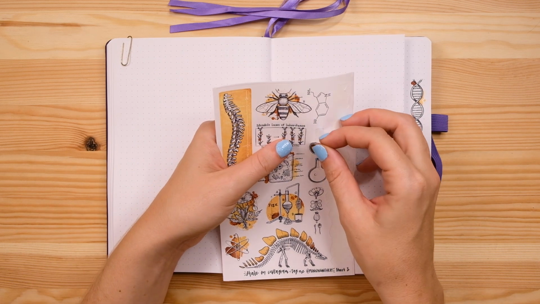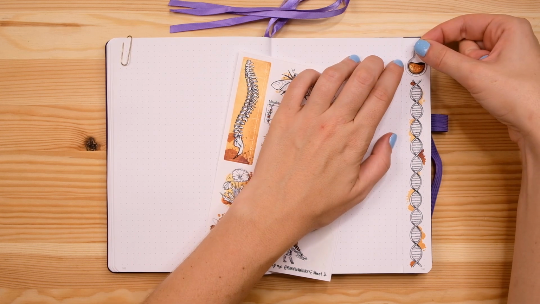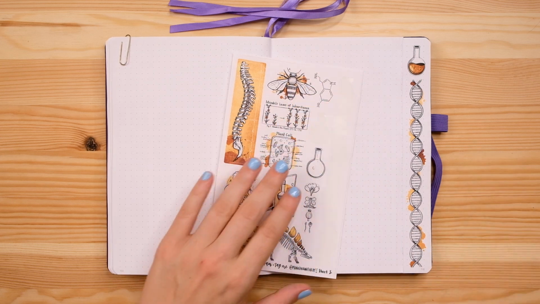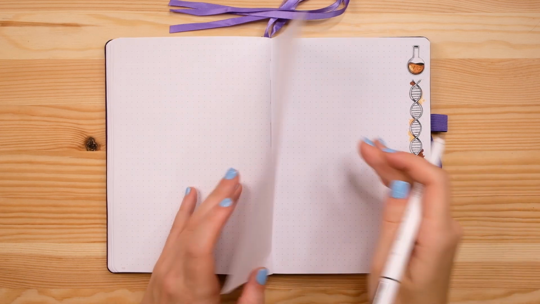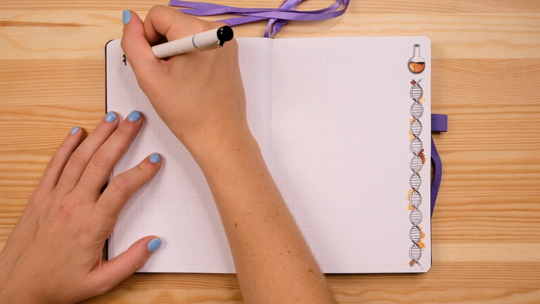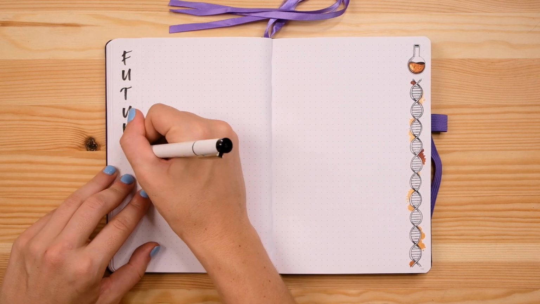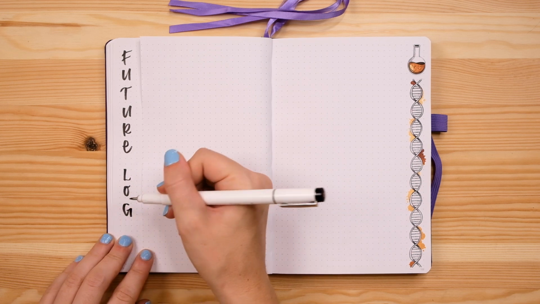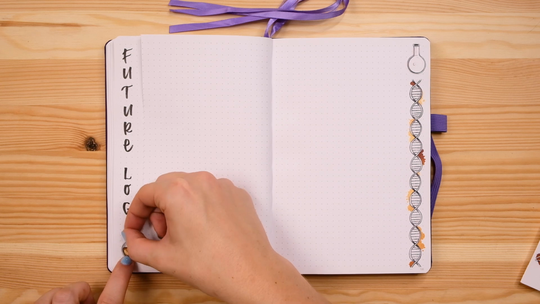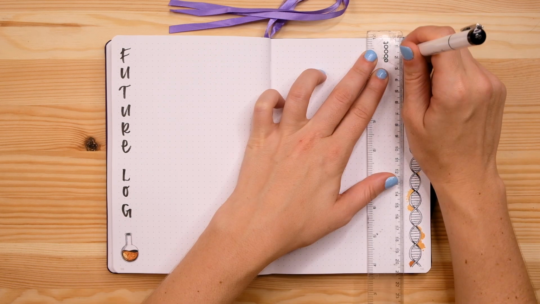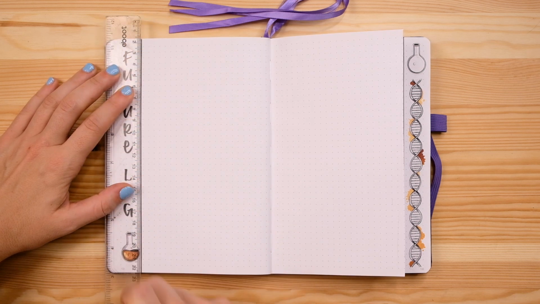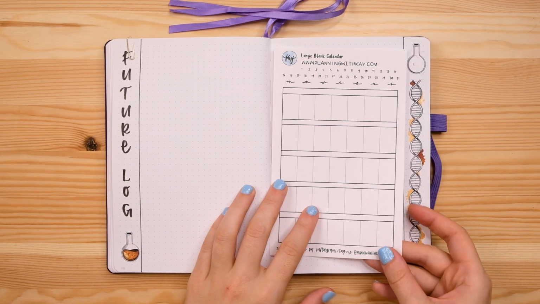Now in this example, I'm just going to have 2 months, but if you want more months, then just cut that Dutch door for however many spreads you need, and you can fit a whole year in your future log. So that sidebar Dutch door means that I can have a future log header on the left and some decoration on the right, and no matter which month I flip to, I'll still be able to see those sidebars. So with this type of future log layout, it means that 1/2 of the spread can be a full calendar.